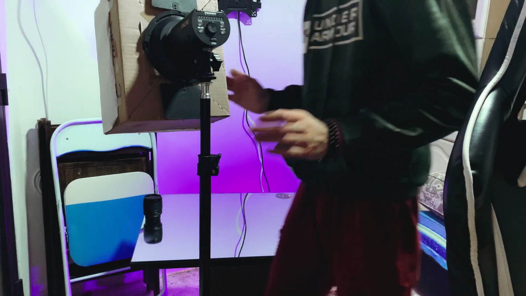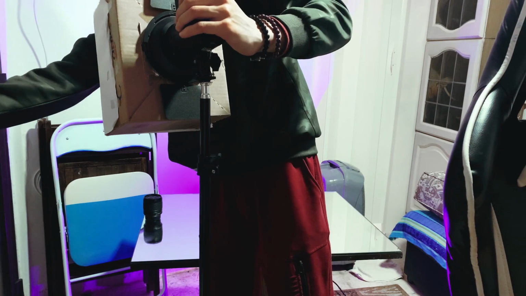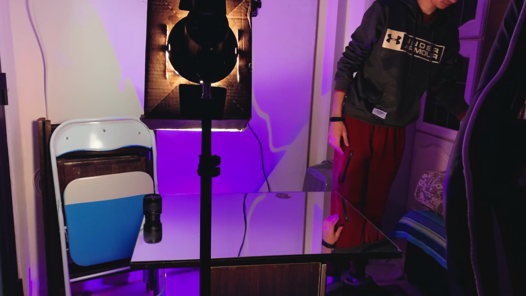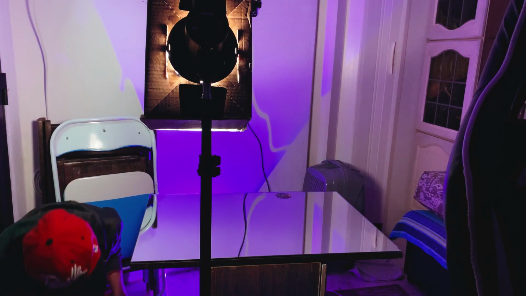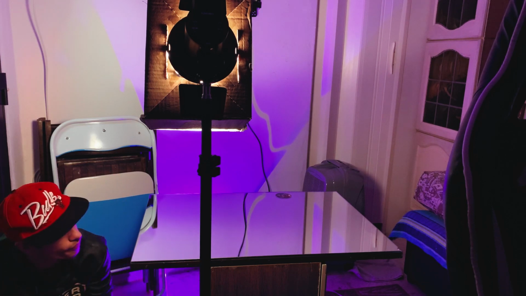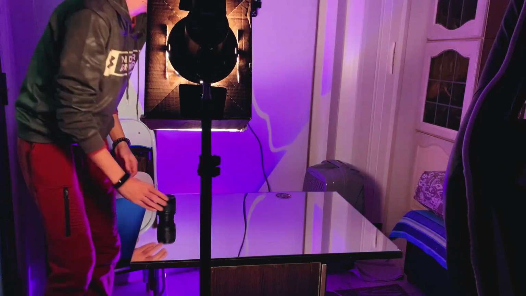The camera's perfectly still. Lights off. Okay, I'm gonna leave the light outside on so that it gives like this window vibe. Okay. I don't think it worked. I don't know. Let's check it out.